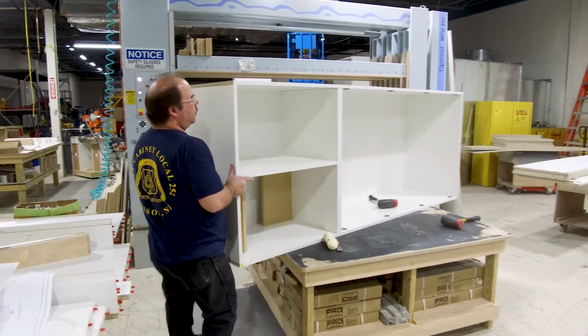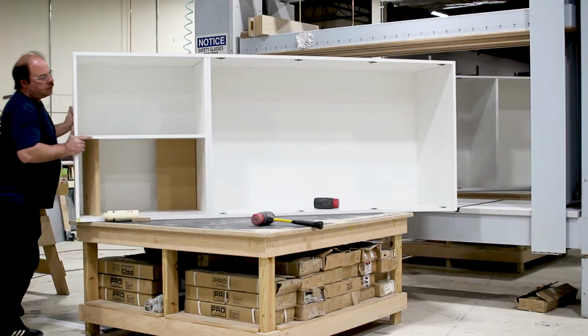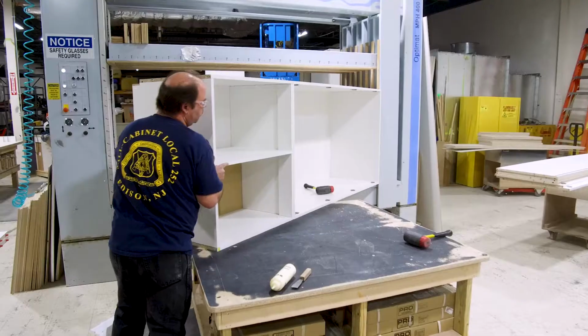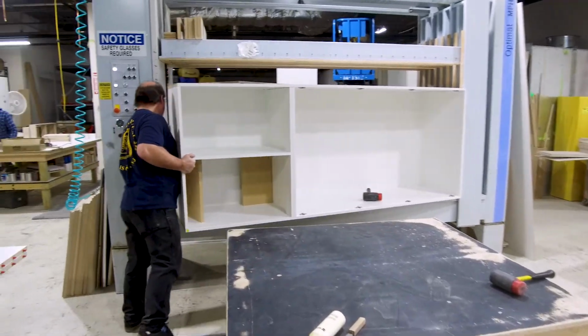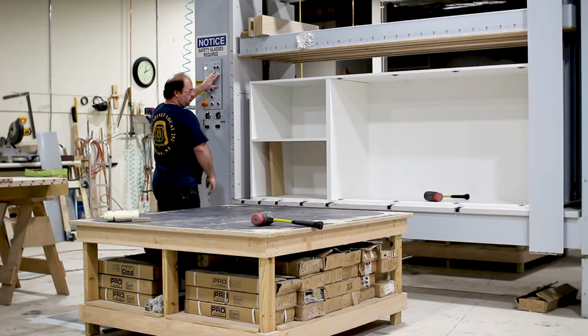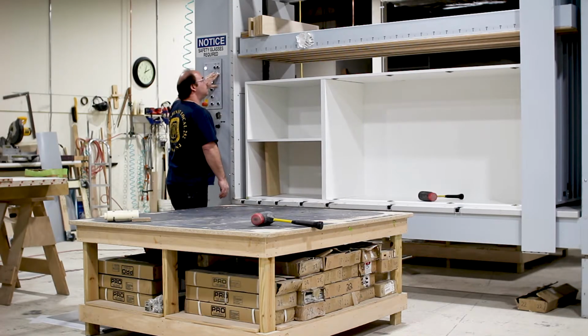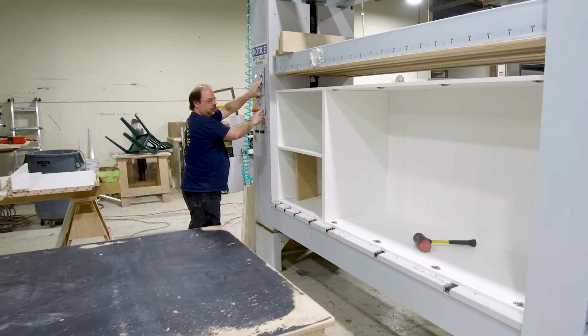Once the cabinet box is assembled, it goes into our case clamp. The case clamp holds the cabinet box under pressure while the glue hardens.